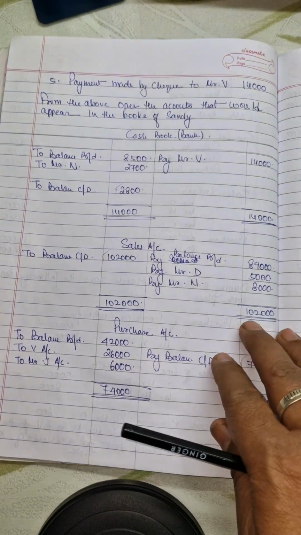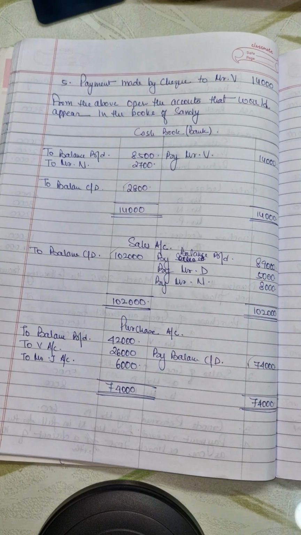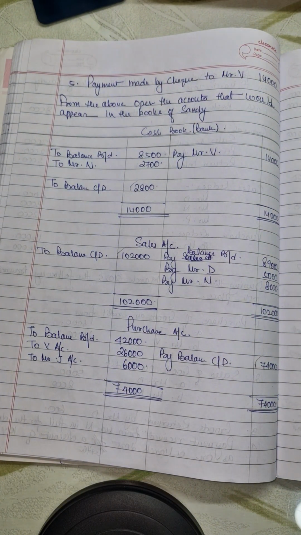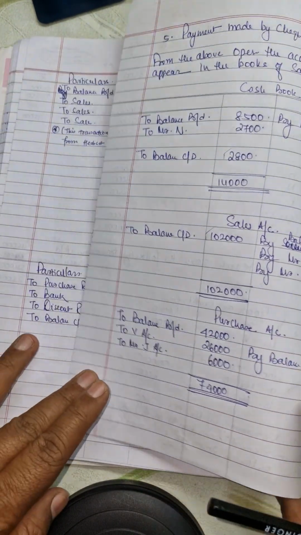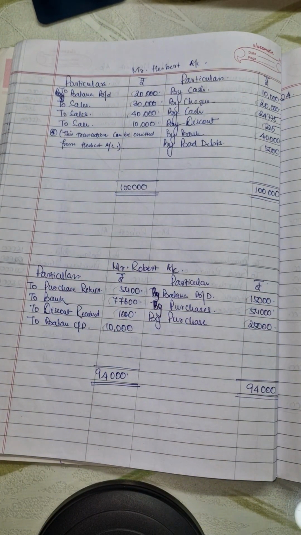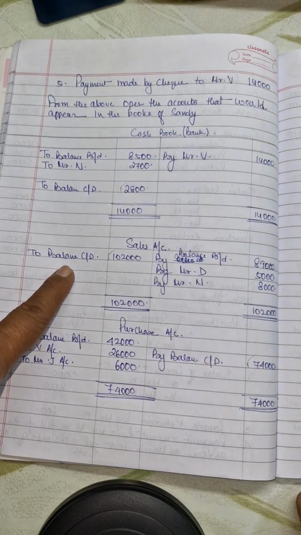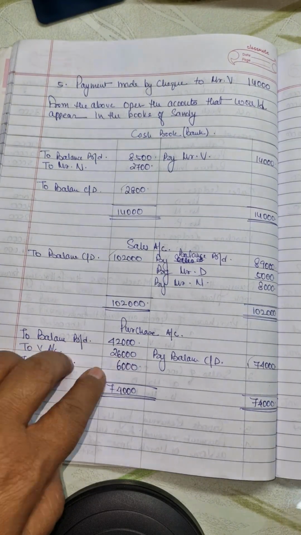Now sales account is by balance brought down 89,000. Always sales is a credit balance. Hence it is by balance brought down. Purchase is a debit balance. So purchase account 42,000. So you have to balance brought down 42,000.